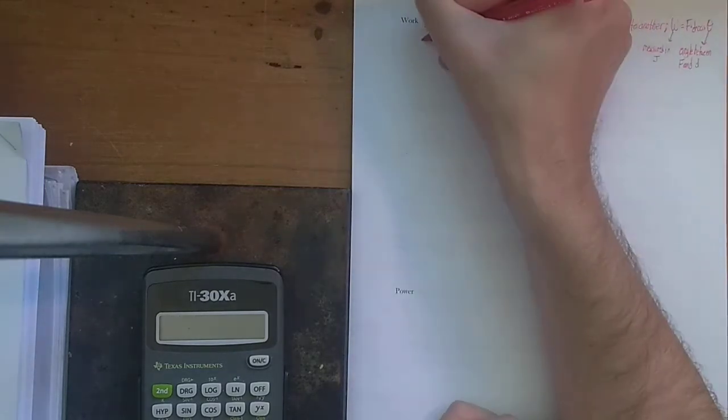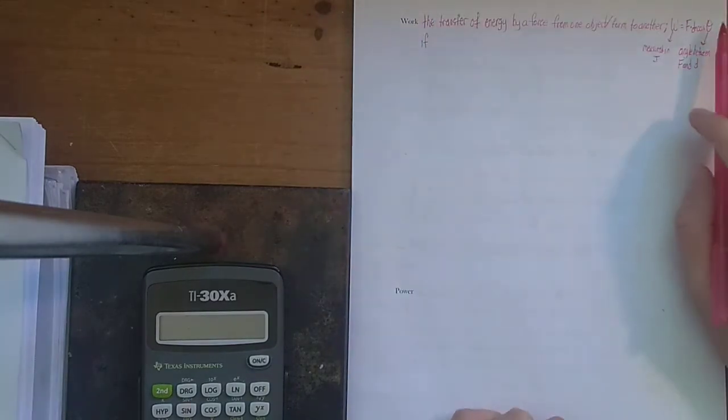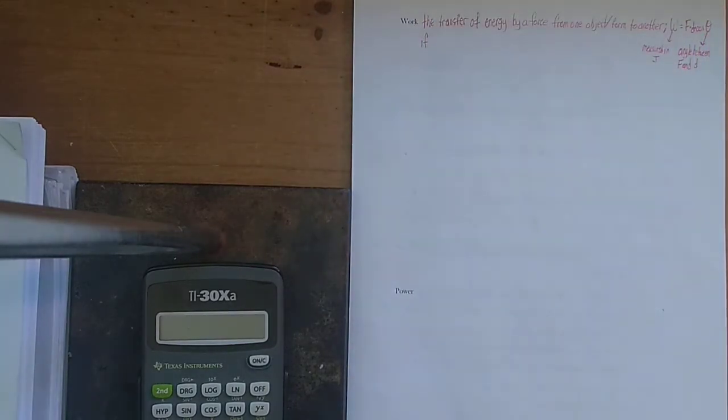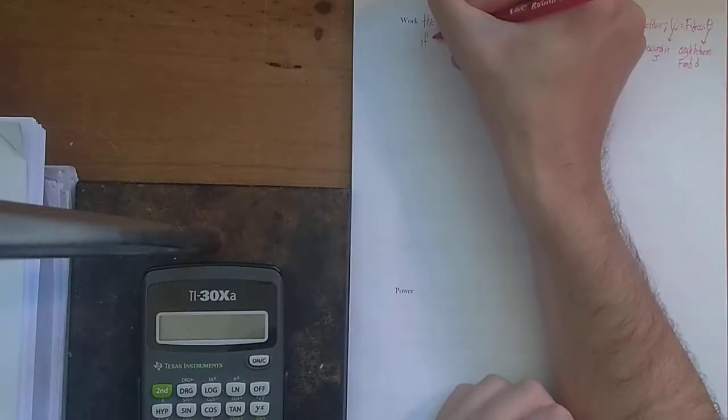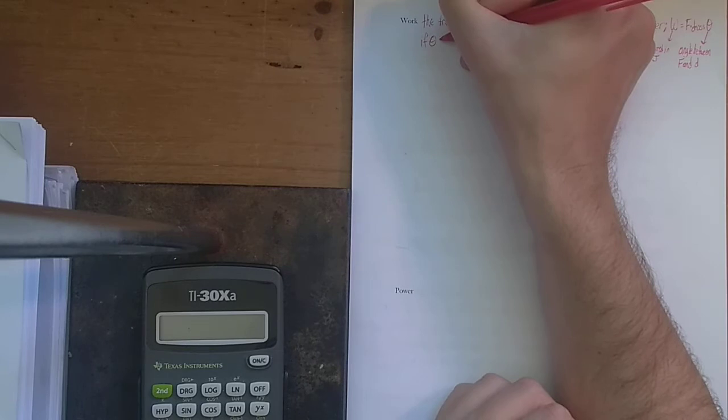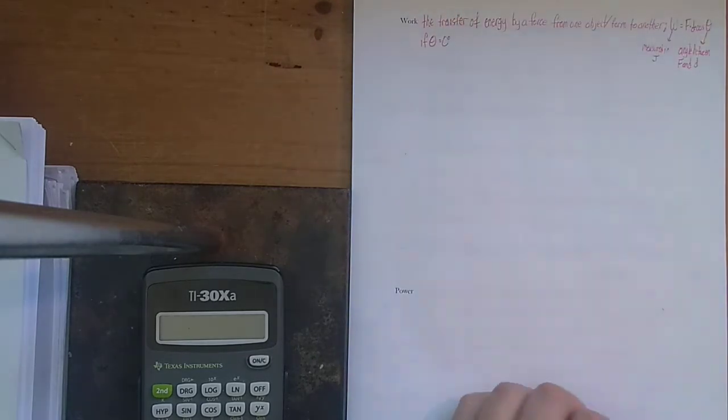So, one of the interesting features of this is depending on the direction of the force and the displacement and how they line up, we can have different values for the work that's done, for the energy that is transferred into or out of an object. If theta is 0 degrees, think about what cosine of 0 degrees is. It's equal to 1. Cosine will never be above 1, and it will never be below -1.